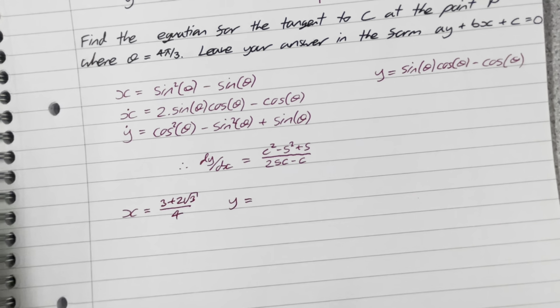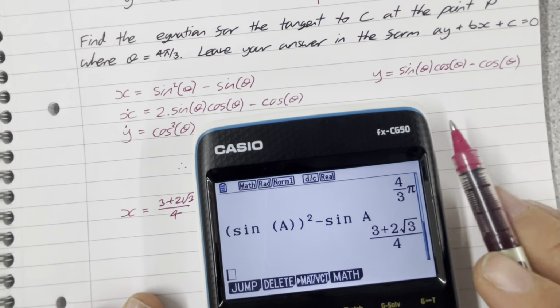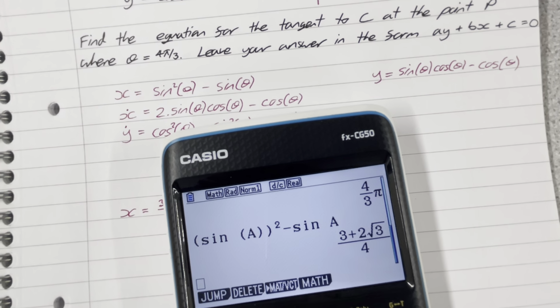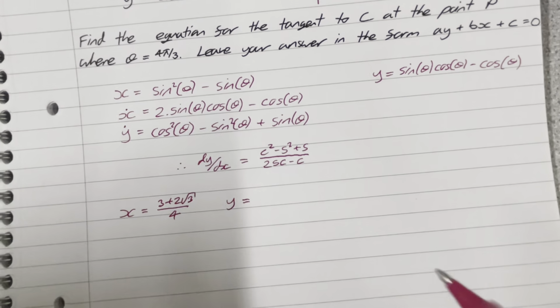Okay, and now y. So y is sine theta cos theta minus cos theta. Okay, sine of a times the cosine of a minus the cosine of a. And that's 2 plus root 3 on 4.